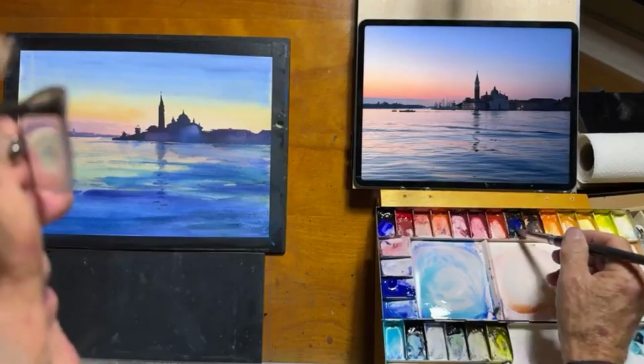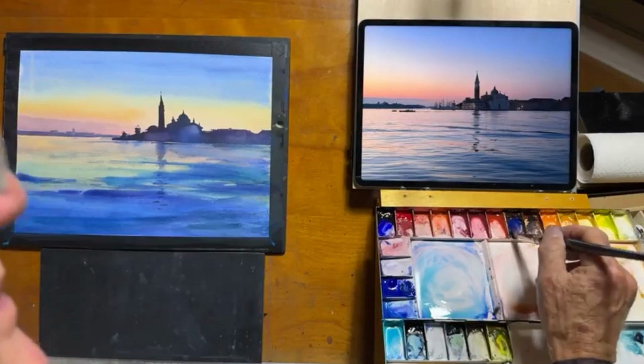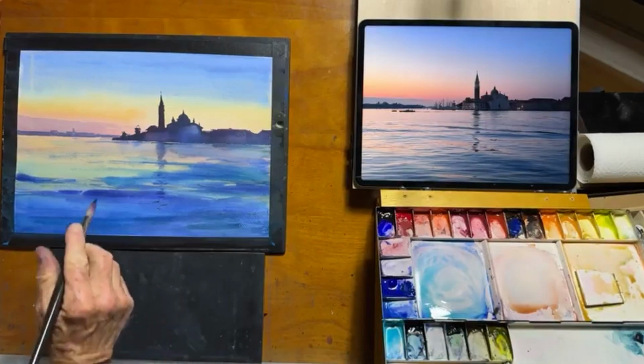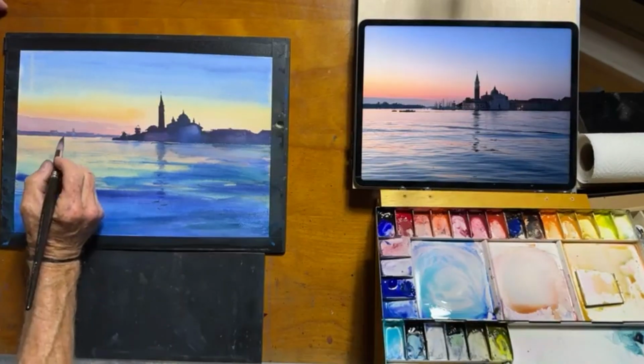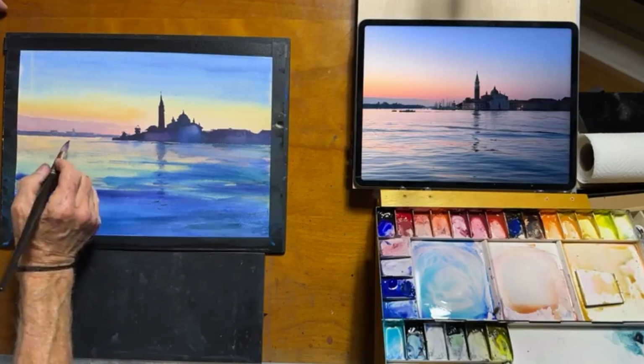So I'm going to use my burnt umber and ultramarine blue. I'm going to make that lovely little boat, that motor launch.